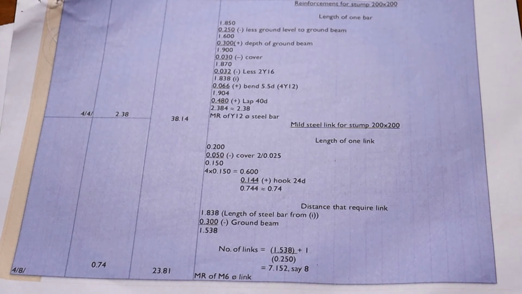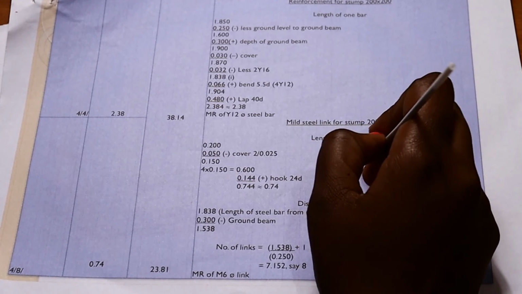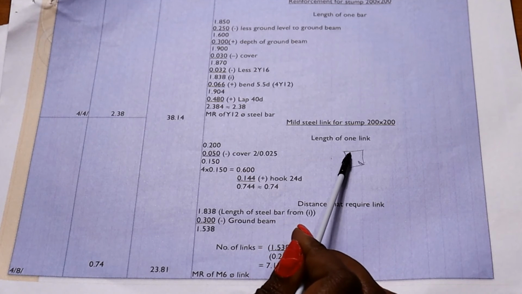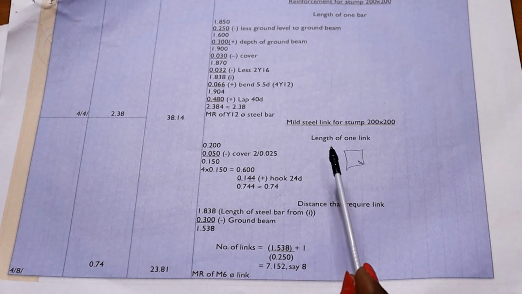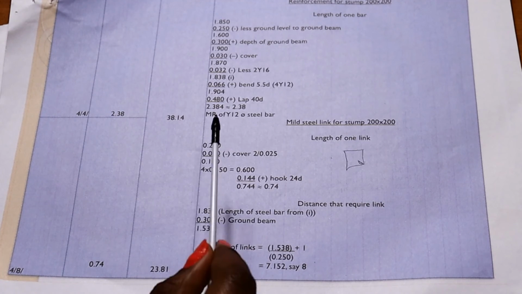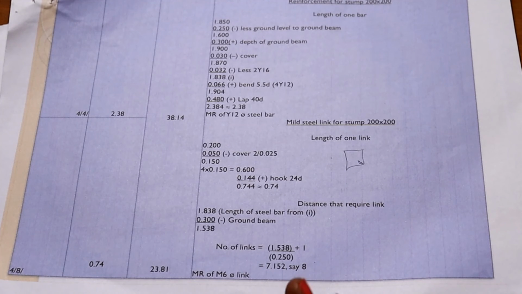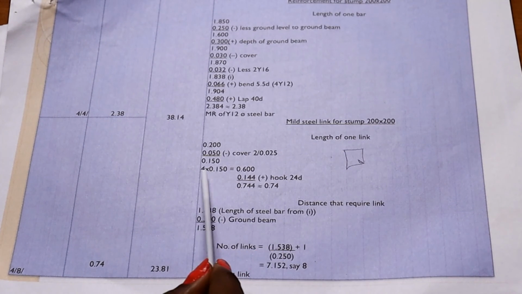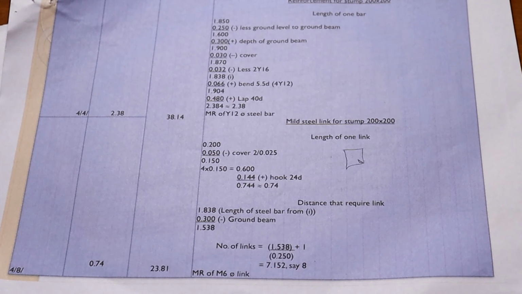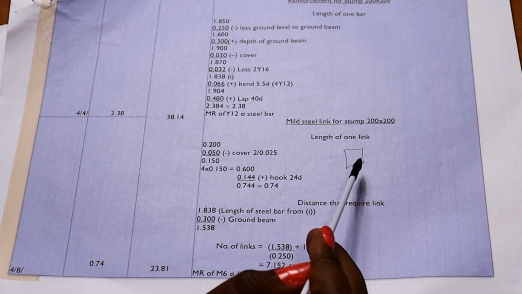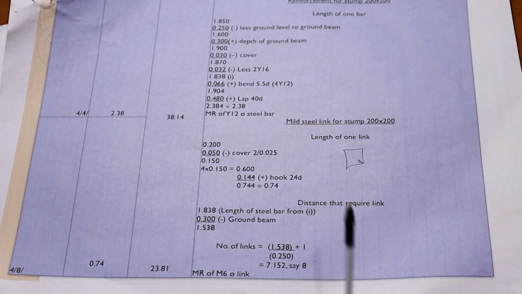The stirrup, remember, in this case, the stump measures 200 by 200. So it's a square measuring 200 by 200, and we have to leave a cover of 25 this side, 25 this side. So it shall be 200 deduct 50, you get 150. Then we have how many sides of the stirrup? We have 1, 2, 3, 4. So we multiply by 4. So we shall get 0.60. Then we add the size of the hook, and the hook is usually 24D. So 24 times the diameter, the stirrup is M6. So it is 24 times 0.006. So we shall get 0.144. So the total length of one stirrup shall be 0.74.